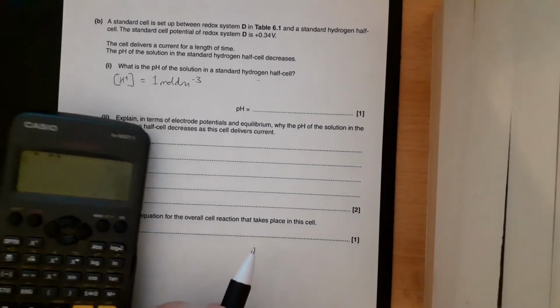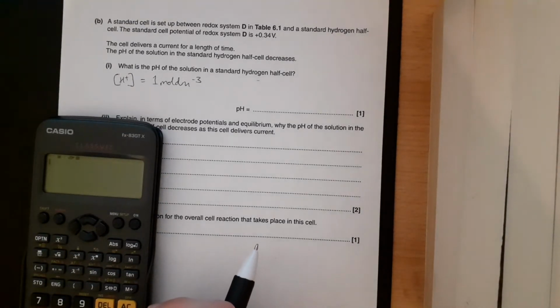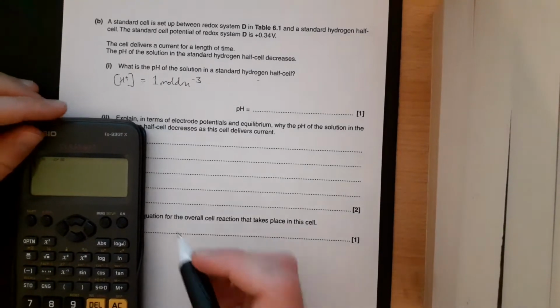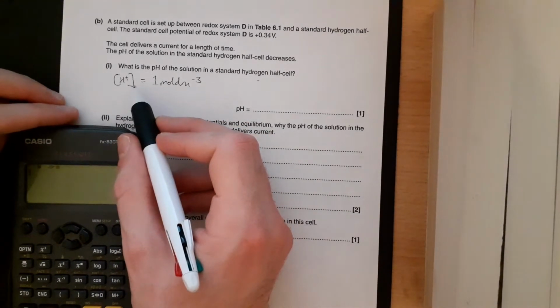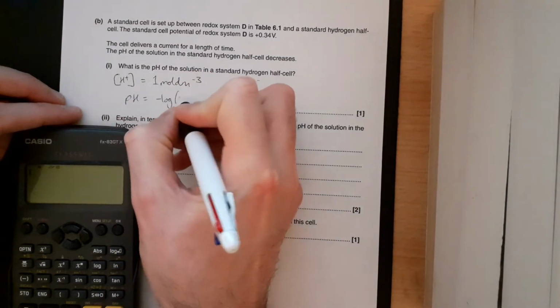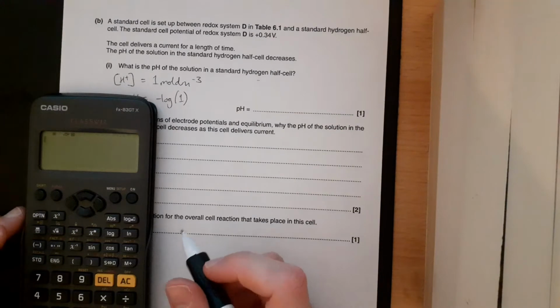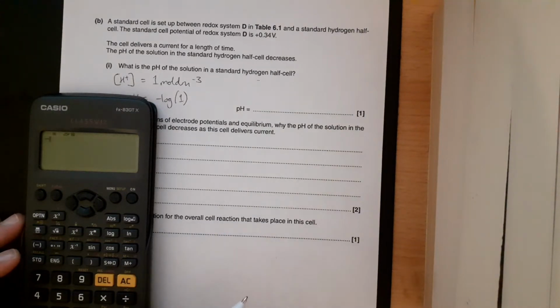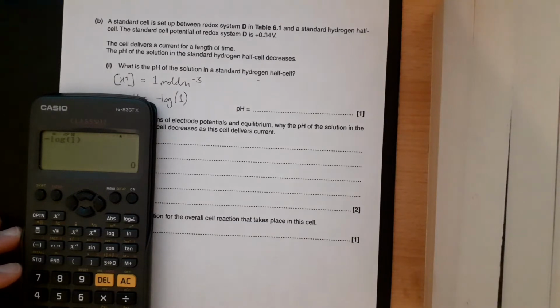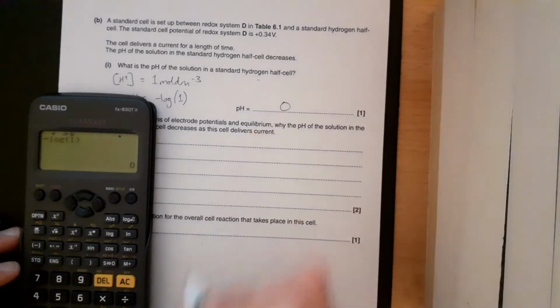So if we want to work out the pH, this is actually using a little bit of stuff from acids, that the pH is the negative log of the H plus concentration. So the pH is the negative log of 1. If we do minus the log of 1, we get 0. So it should be pH 0.